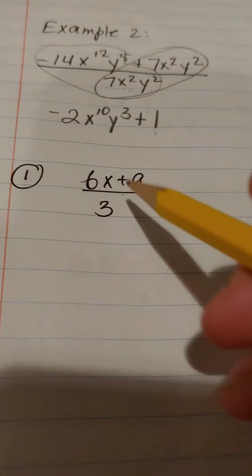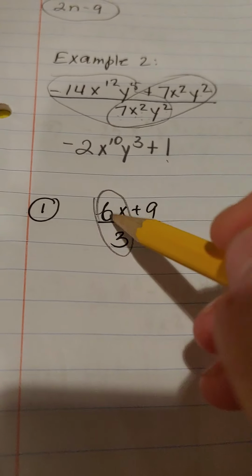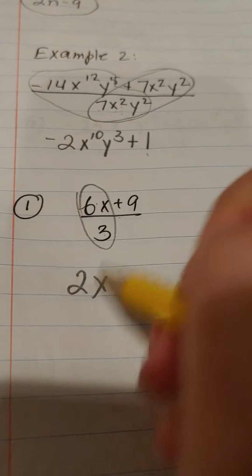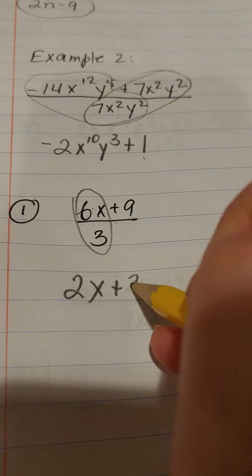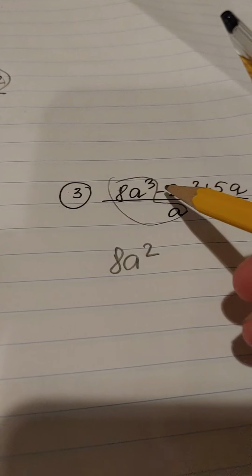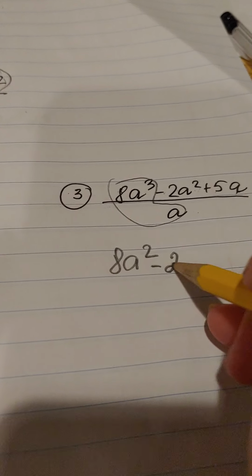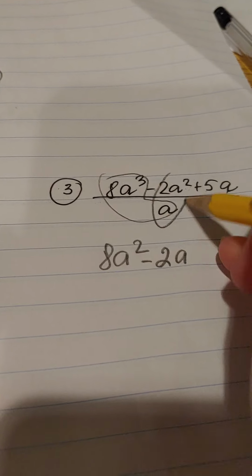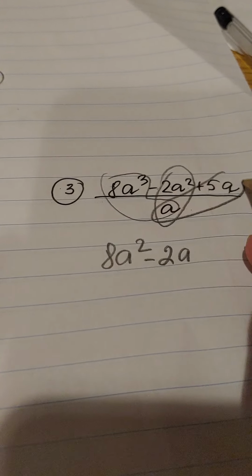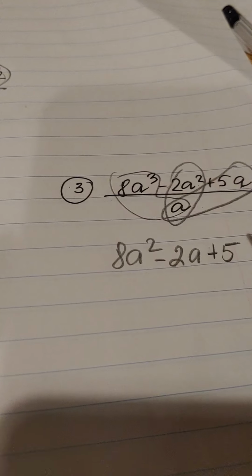So let's go over our odd problems. It's the same thing here. 6x over 3 is 2x. 9 over 3 is 3. This is your final answer. Same thing here. 8a to the 3rd power divided by a is 8a squared. Negative 2a squared over a is negative 2a. 5a over a is 5. So this is my final answer for number 3.